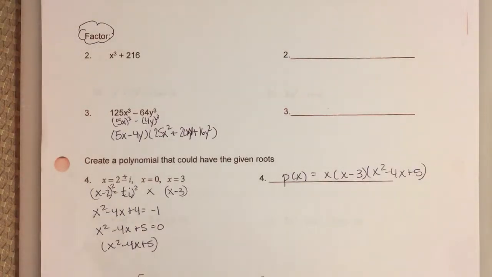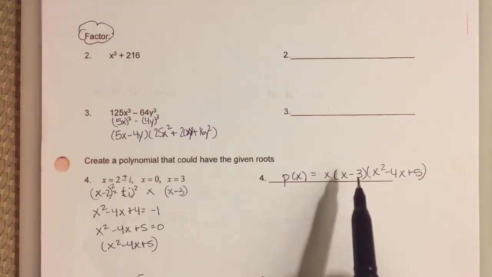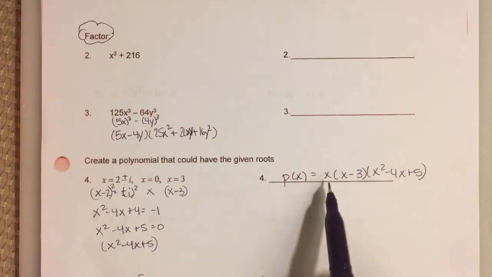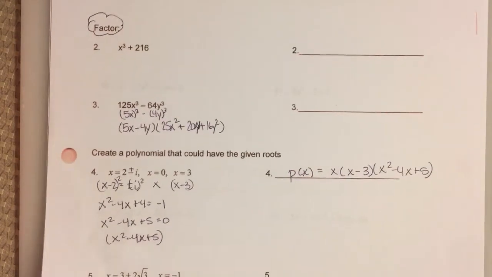If I wanted it in standard form, I would just have to multiply it all out. I would create a 3 by 2 box, and I would box this out, and then I would multiply every term by an x, and then I would have my polynomial.